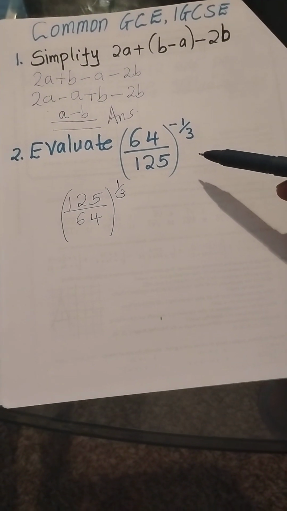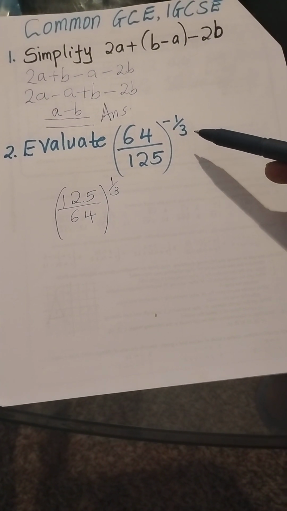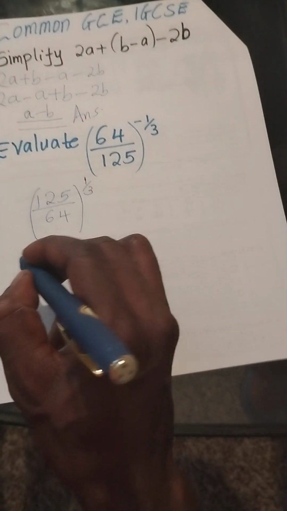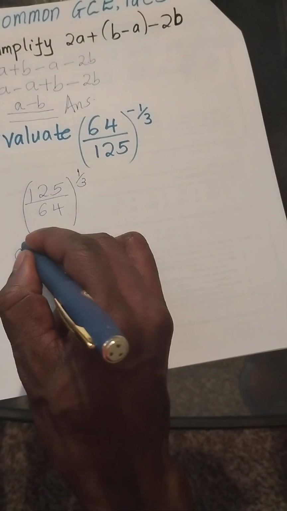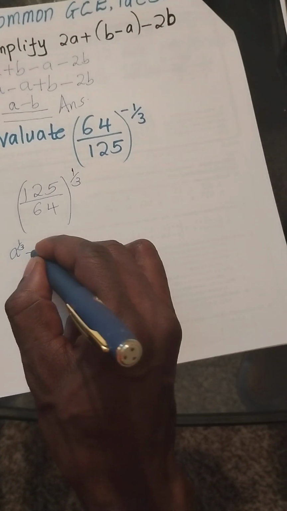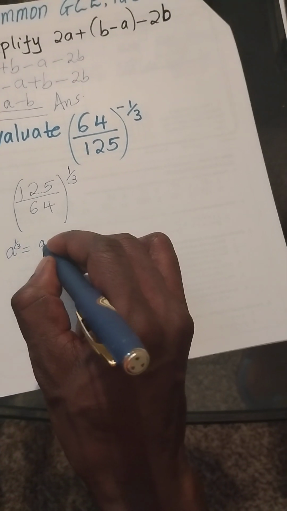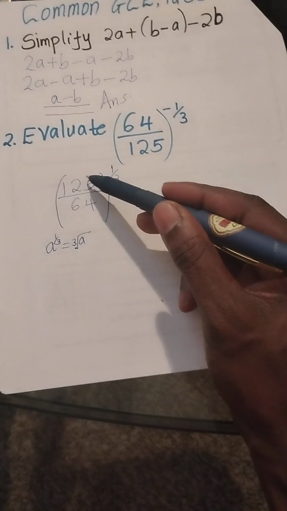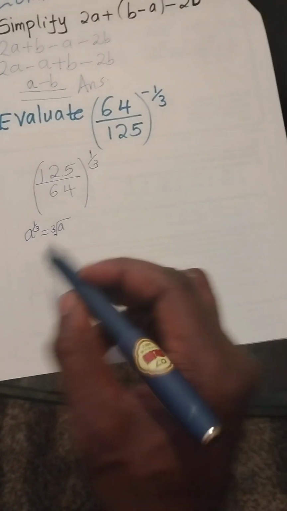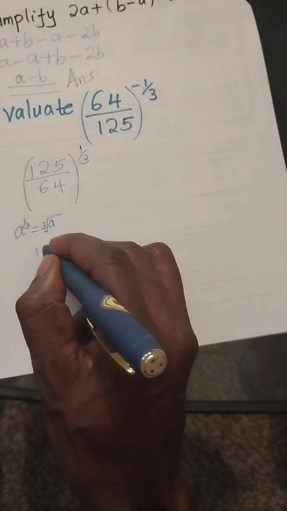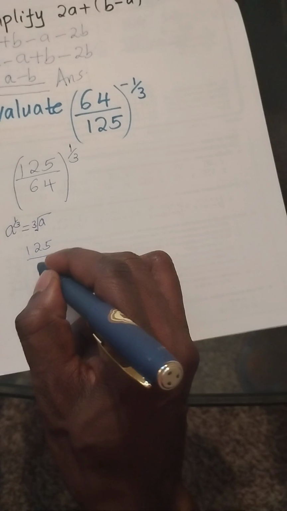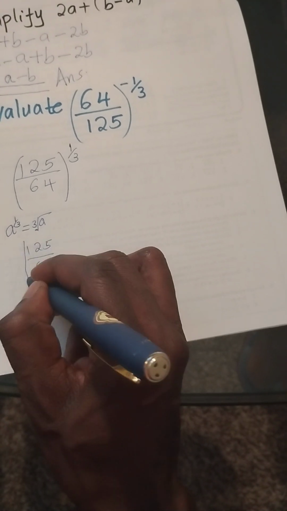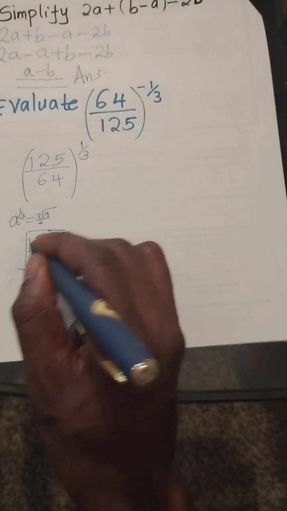So immediately you get the reciprocal, the power becomes positive. If I have, for instance, a raised to the power of a third, it is the same as a cube root. So meaning if I have this, then I am getting the cube root of this. Therefore, it is the same as saying 125 out of 64, everything written under the cube root sign.